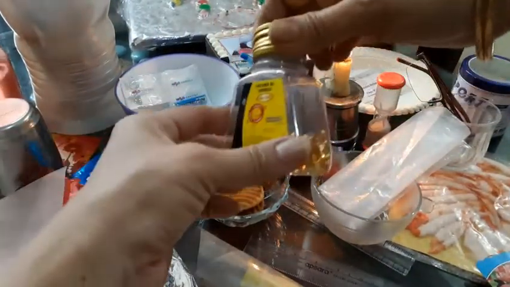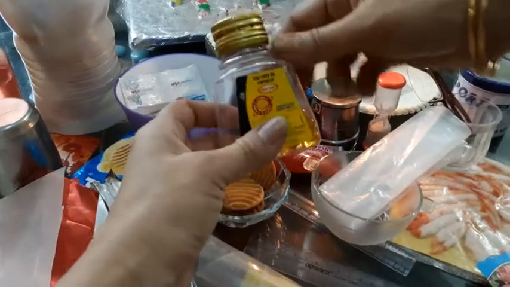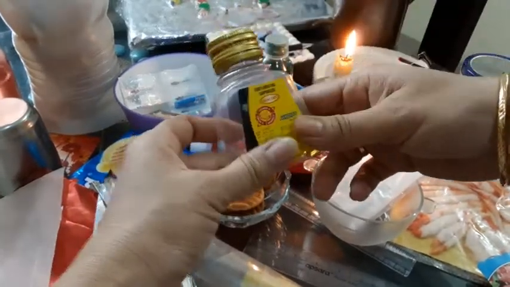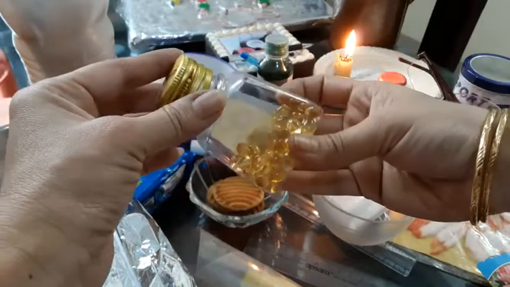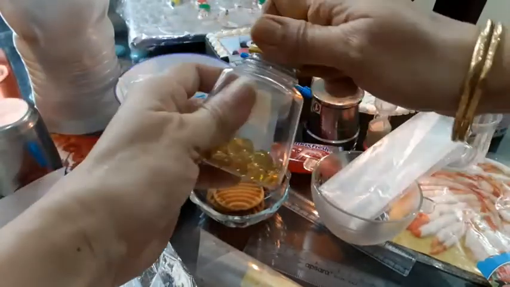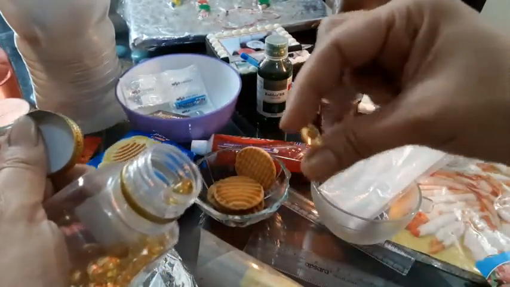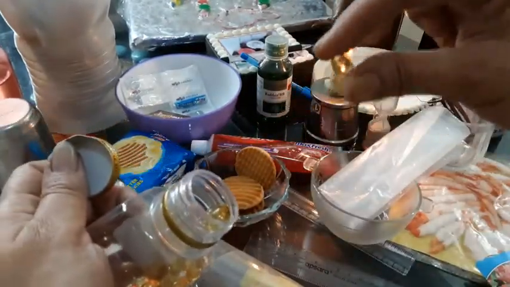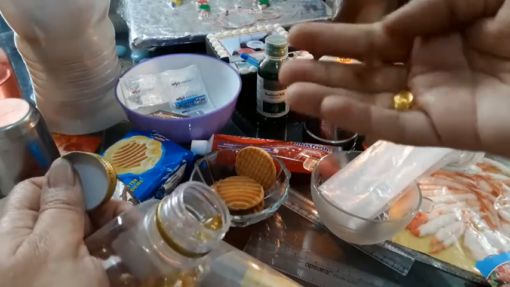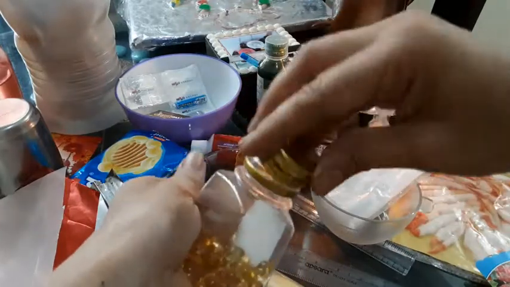See, this, tablets are kept. Cod liver oil capsules are kept in a transparent container, and even the capsule is somewhat translucent, you can say, or transparent we can say, because all the contents inside this are clearly visible to us. So these capsules are also made transparent.